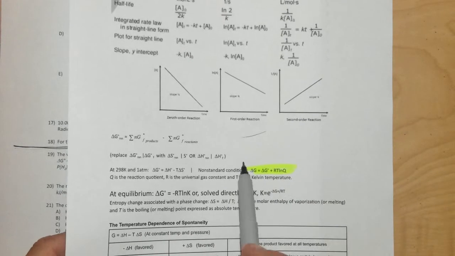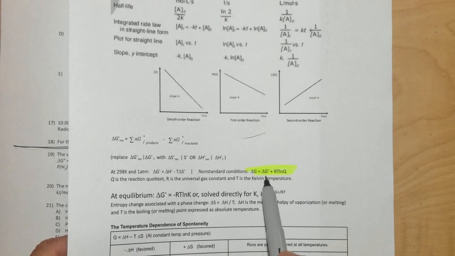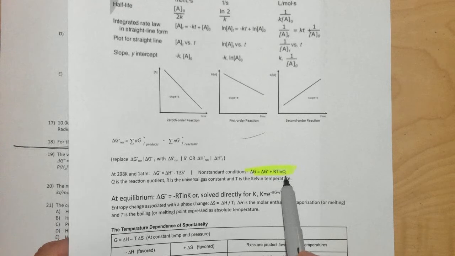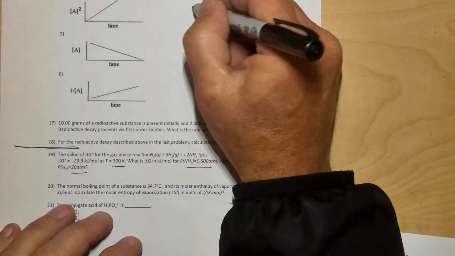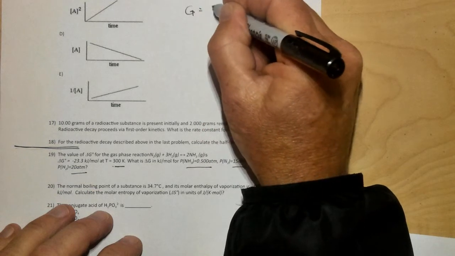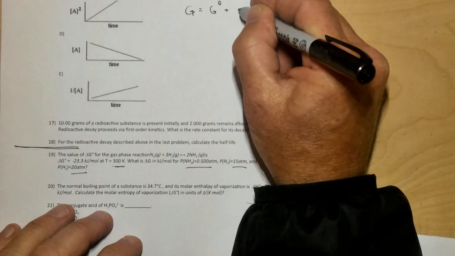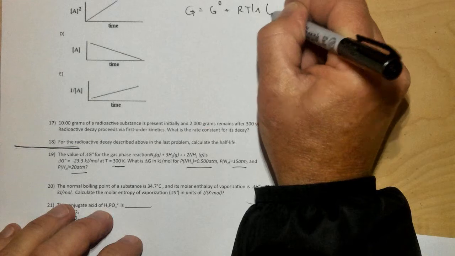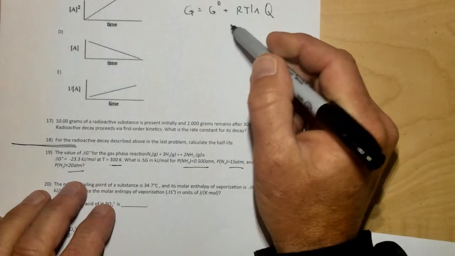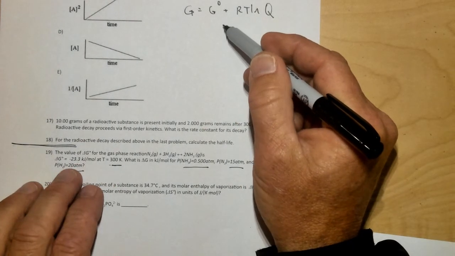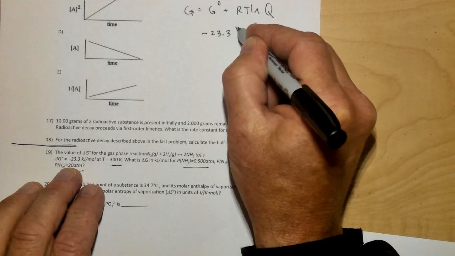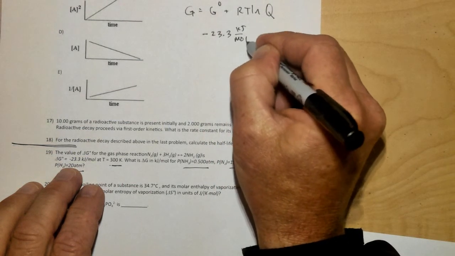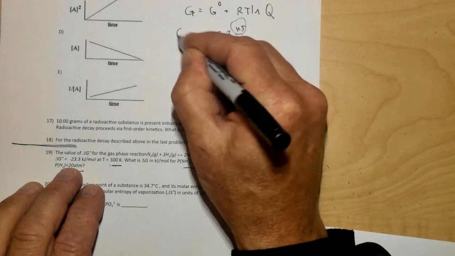So looking on your equation sheet, you have to find the equation for ΔG at non-standard conditions, and that's ΔG equals ΔG° plus RT ln Q. So writing this equation down, ΔG is equal to ΔG°, or ΔG at standard conditions, plus RT ln of Q. And we're told that ΔG° is negative 23.3. And notice that's kilojoules per mole. That's critical. Make sure you give it in kilojoules.